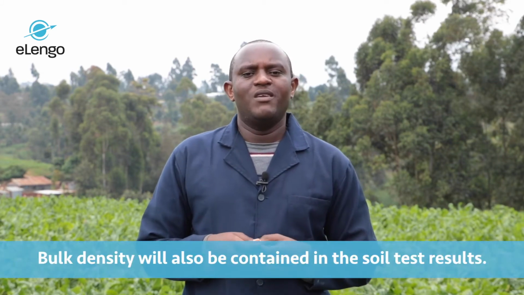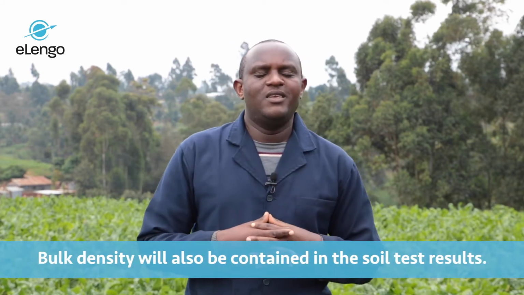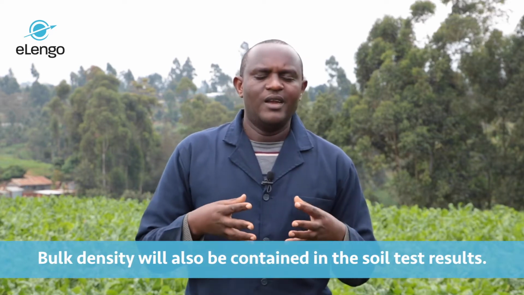And the other thing that will be given is the bulk density. Depending on the results, if the bulk density is high, above the standard, it will mean that your soil is too compact, and may be prone to flooding or waterlogging. If the bulk density is high, it may also mean penetration of the plant roots will be a challenge. But if the bulk density is low, it will mean there is aeration, the roots will be able to penetrate better, and the plant may grow well.